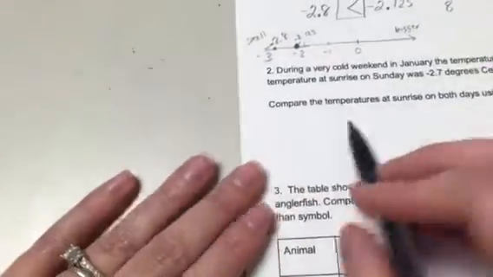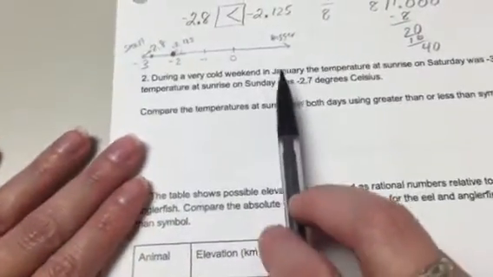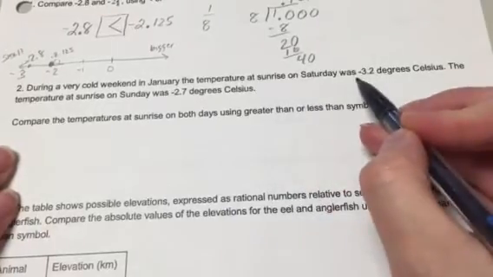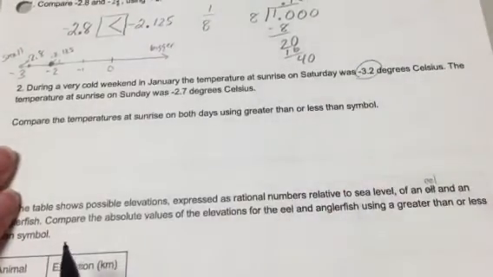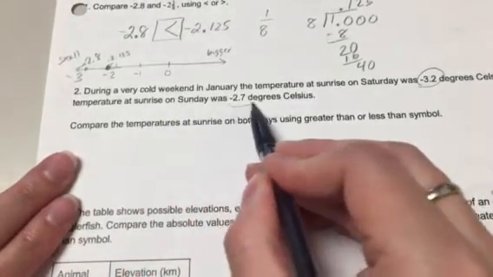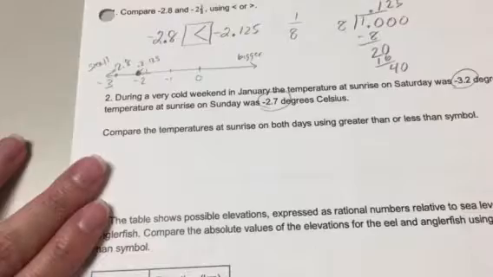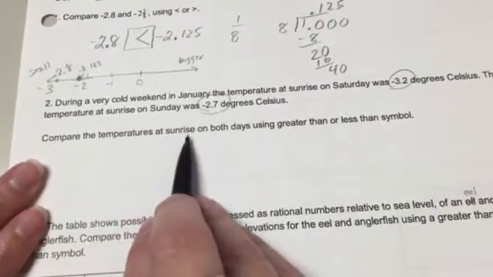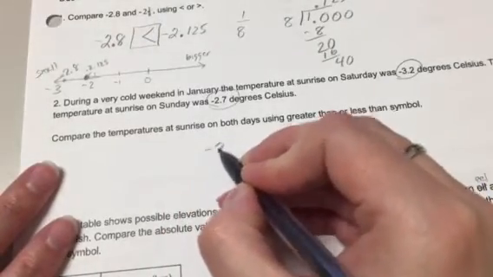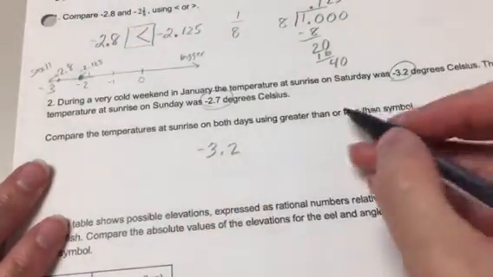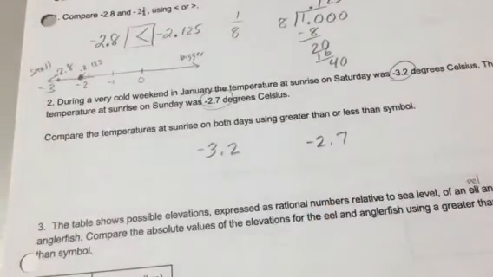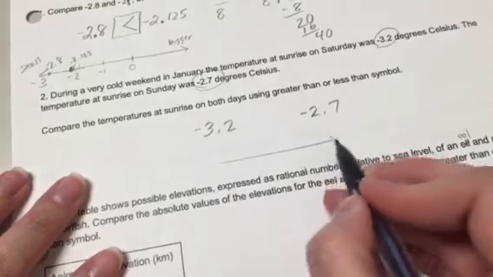All right, take a look at the second one. It says, during a very cold weekend in January, the temperature at sunrise on Saturday was negative 3.2 degrees Celsius. The temperature at sunrise on Sunday was negative 2.7 degrees Celsius. Compare the temperatures at sunrise on both days. So my first temperature is negative 3.2 degrees, and the second temperature was negative 2.7. Think again about that number line we drew.